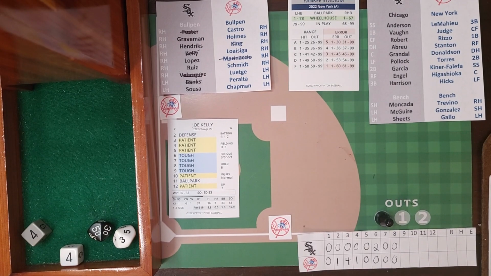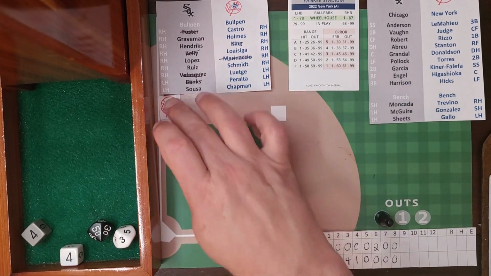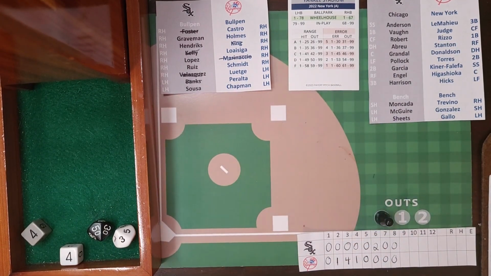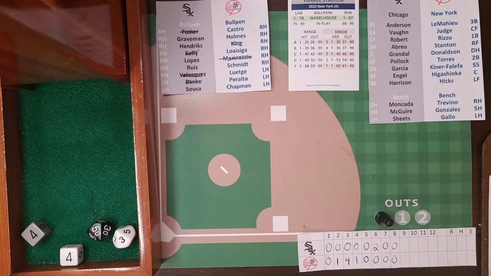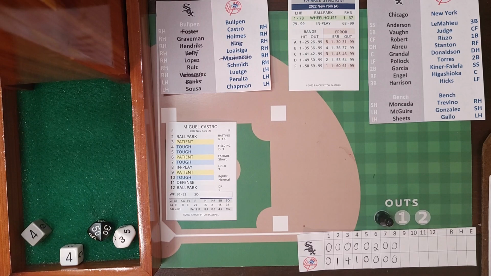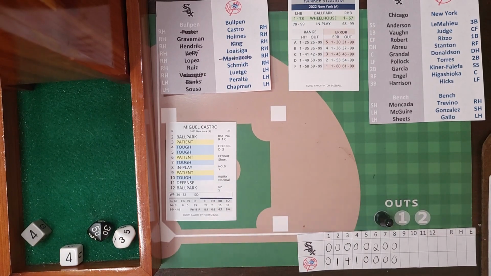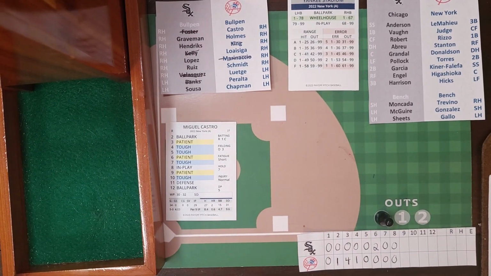It's not a save situation any longer for the Yankees, so they will go to Miguel Castro. Not a mop-up role, but they're up by 4, so it's not a save situation. If Castro gets in trouble, of course, they will go to a better reliever. But right now they're going to Castro. And he will be the 4th pitcher used by the Yankees.